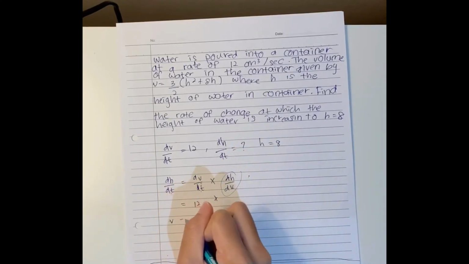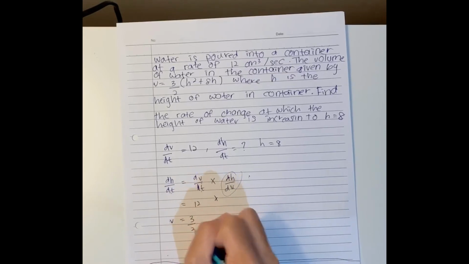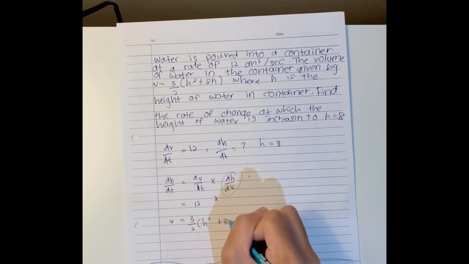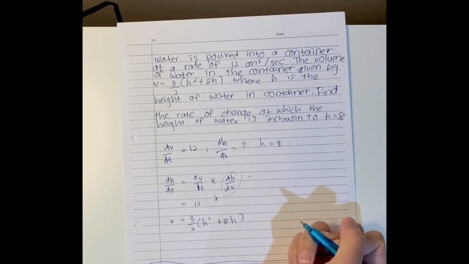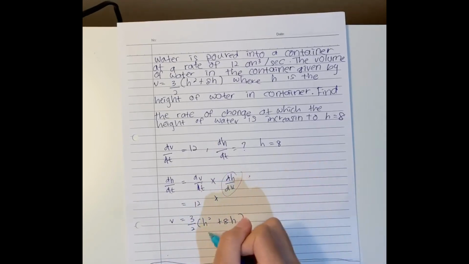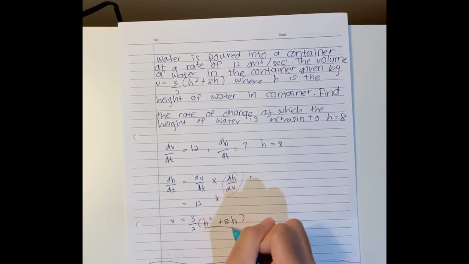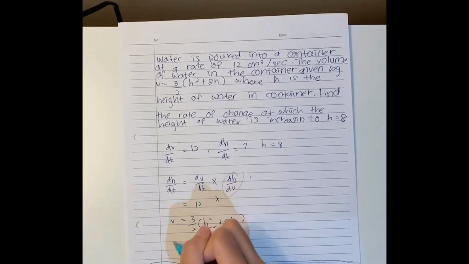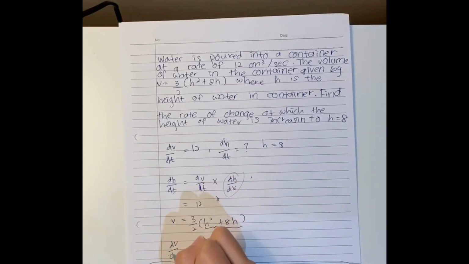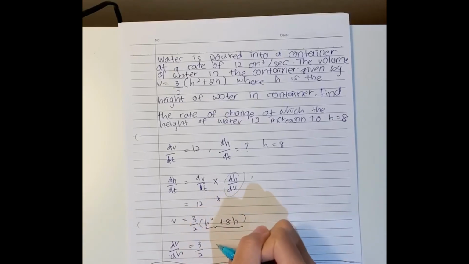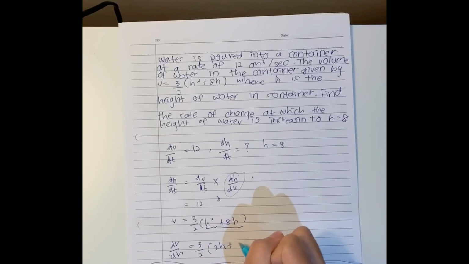So V equals 3 over 2 times h squared plus 8h. So we need to differentiate the equation inside the bracket. So dV over dh equals 3 over 2 times the derivative, which is 2h plus 8.